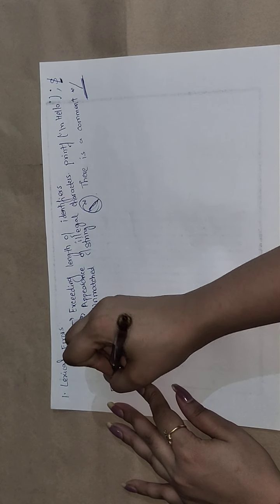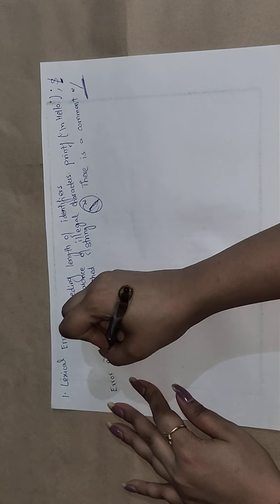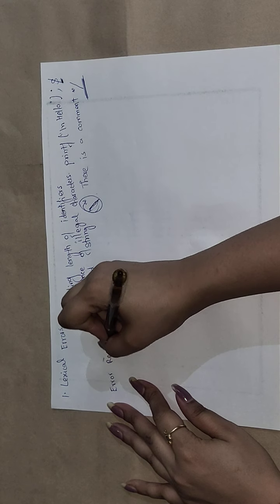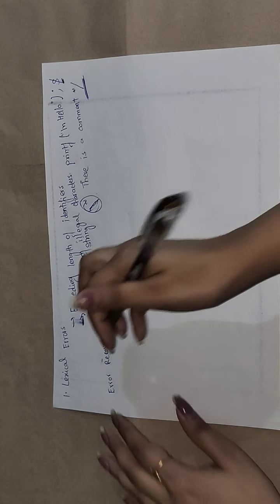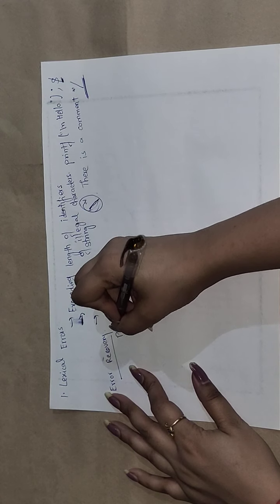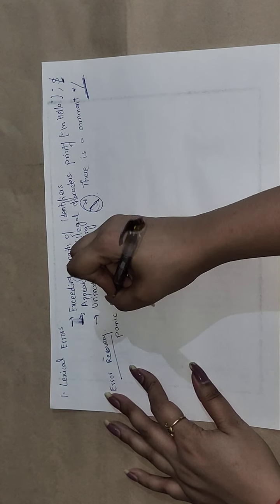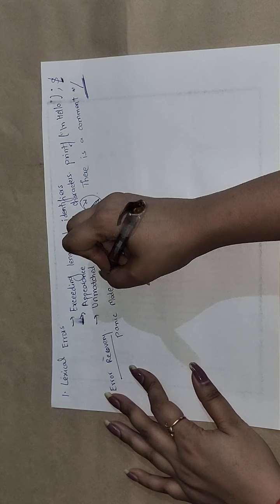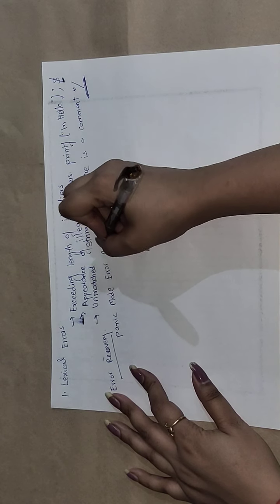Now, if we talk about the error recovery method in case of lexical errors, then error recovery is done by panic mode error recovery.